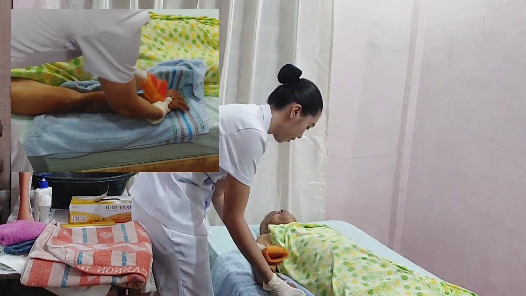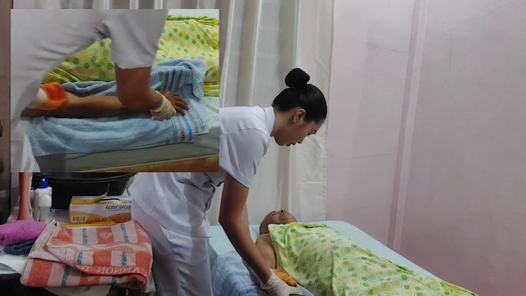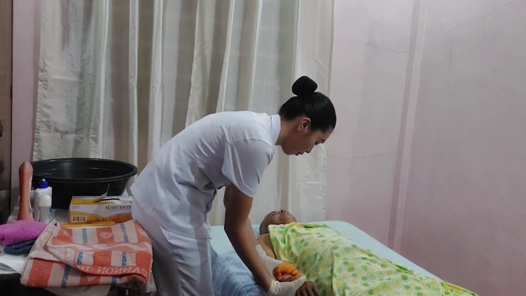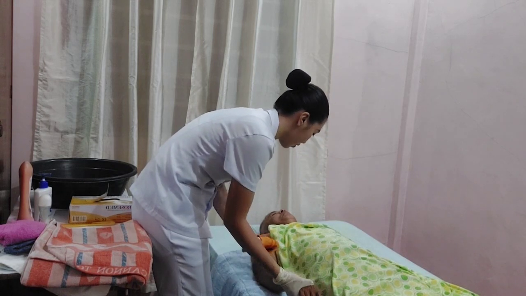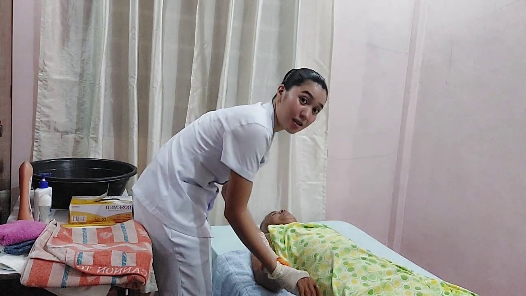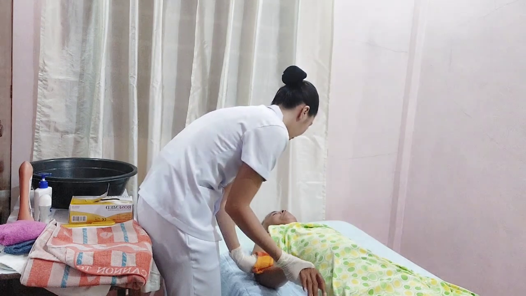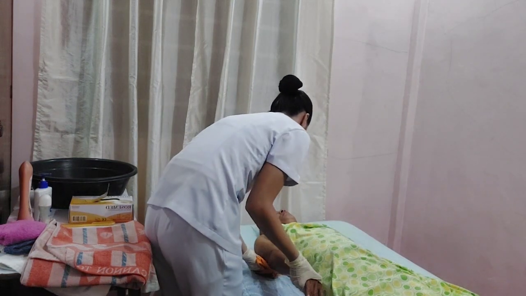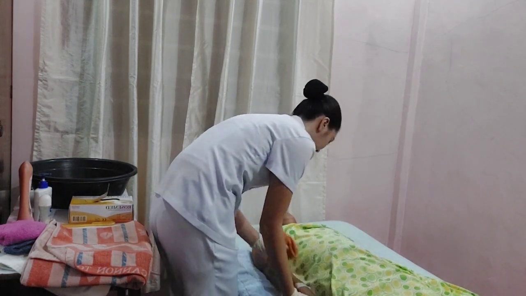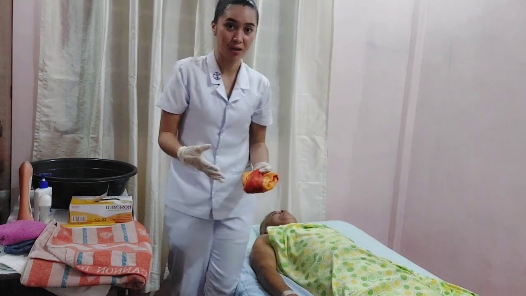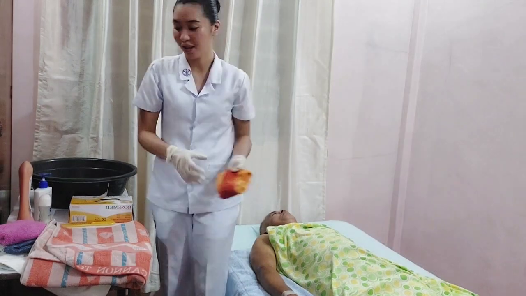And as you can see, I am moving the mitt using long firm strokes as it stimulates circulation. Now I'm gonna rinse the washcloth so that I can rinse his hand and arm.